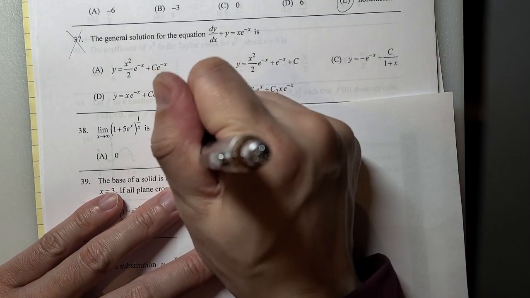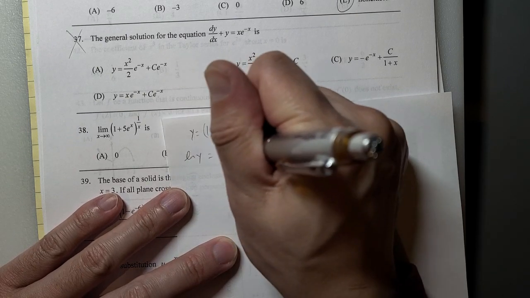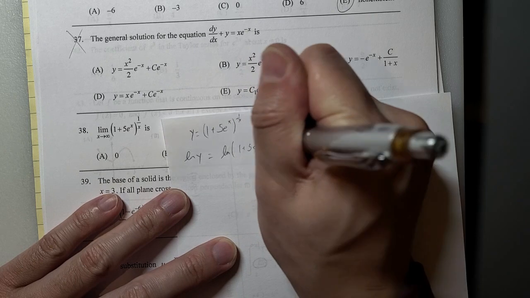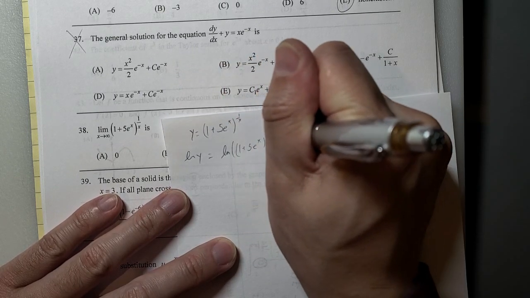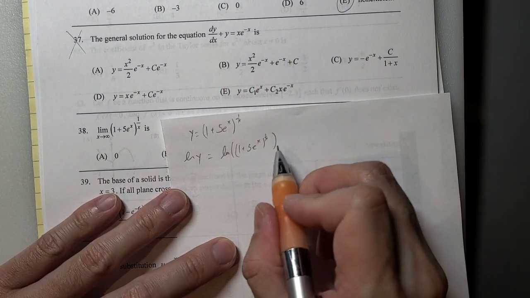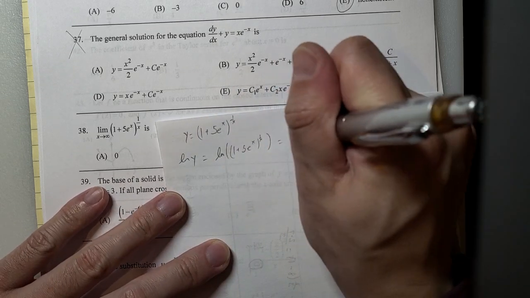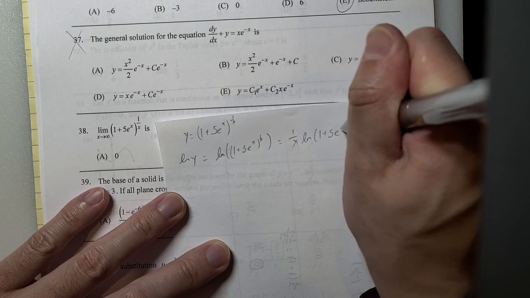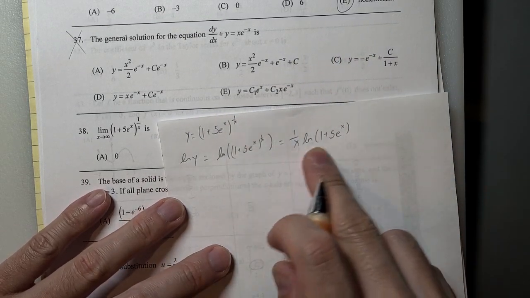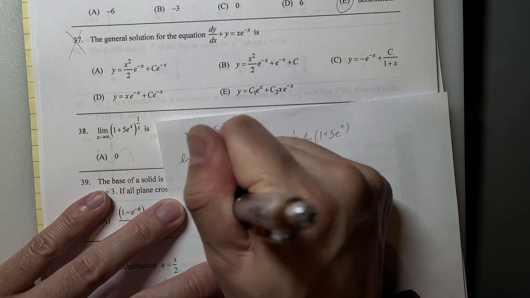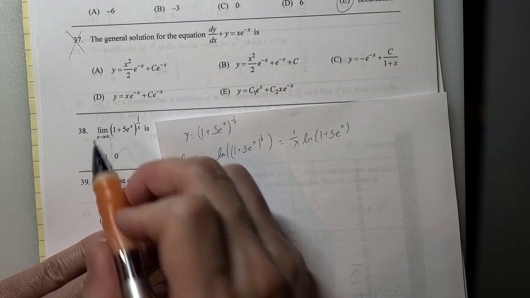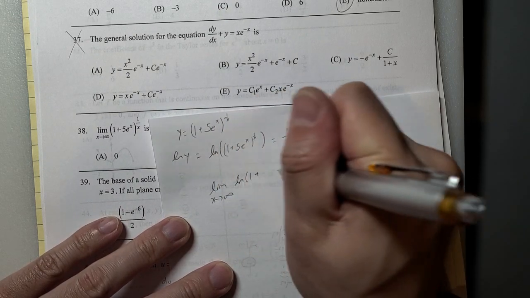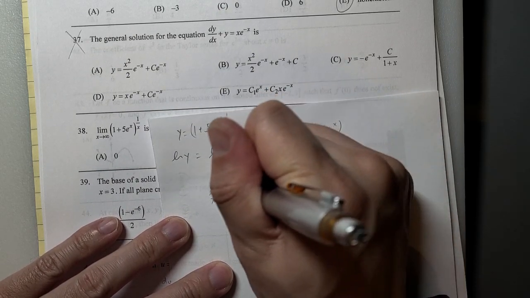So if we log both sides, this is similar to logarithmic differentiation. It'll be ln y equals log of (1 plus 5e to the x) to the 1 over x power. Okay? Properties of logs, we can move this out in front. Okay? So let's find the limit of this guy. Limit as x goes to infinity, we just keep the original guy, okay, of ln of (1 plus 5e to the x) over x.